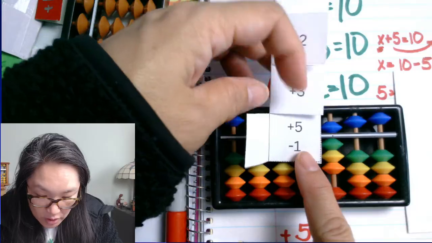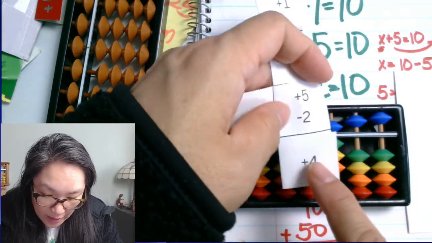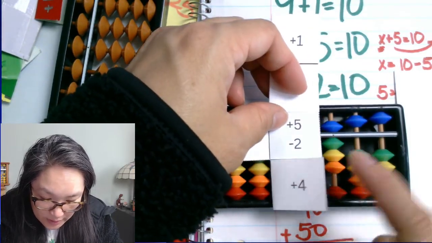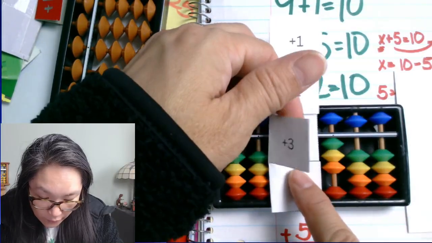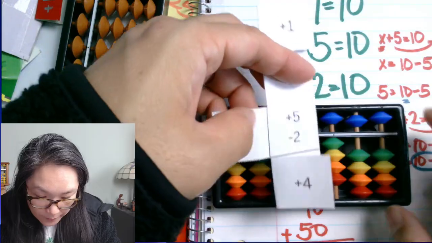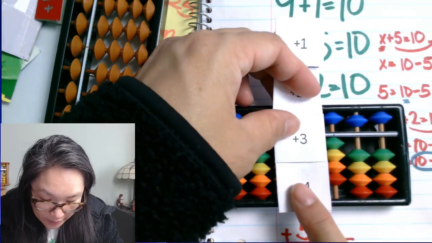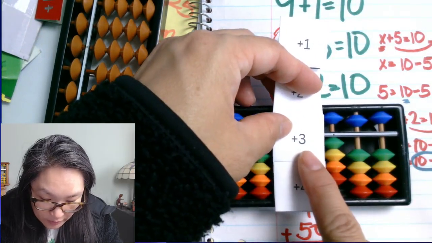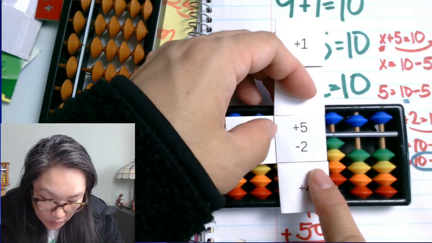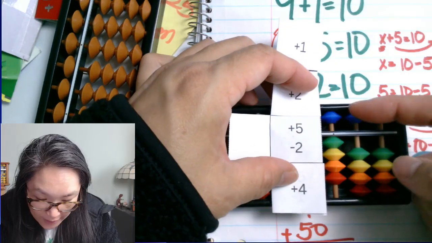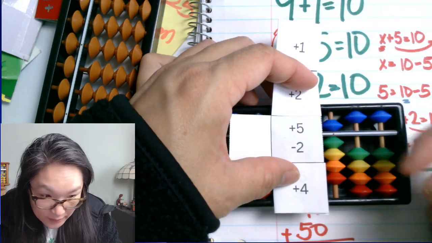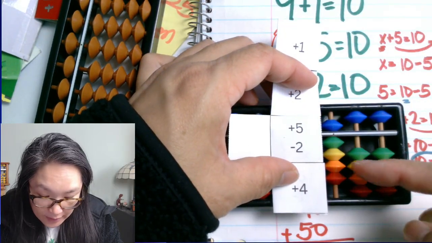That makes sense. That's the thing, understanding how the numbers work. So let's say we did 4 plus 3. If I want to plus the 3, I have to plus the 5. So I'm going to add the 5 and then take away the 2.